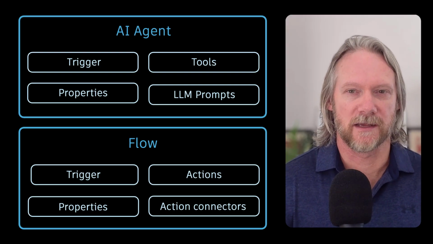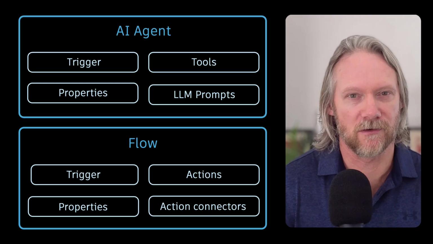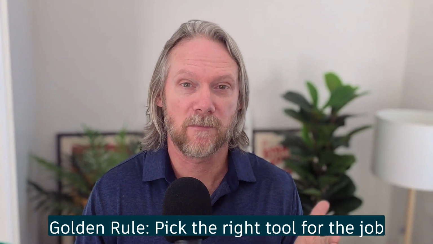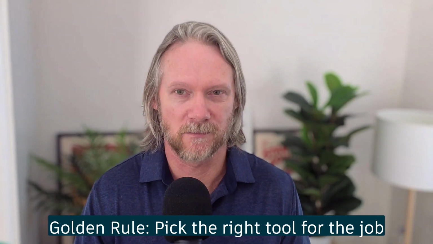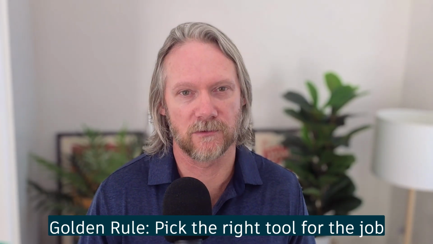So the obvious question that arises is when should we use AI agents and when should we just use a flow? And this is something that we will answer in the next few videos. What we can already say now though is that as an architect, as a consultant, a developer looking to implement any workflow in the ServiceNow platform, we follow the golden rule. And that is we pick the right tool for the job. And the selected tool is not only the one that can get the job done, but it's the one that is often the easiest to implement, given a choice of more than one tool that we could use. And this is something that we need to keep in mind when looking at AI agents.